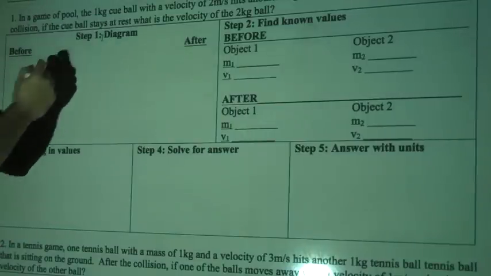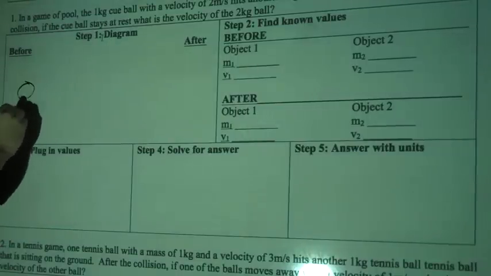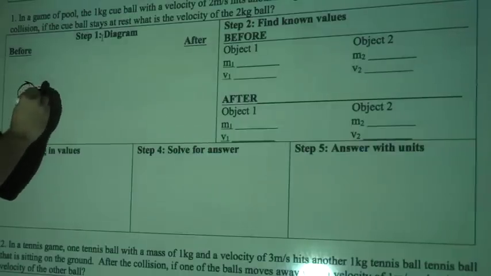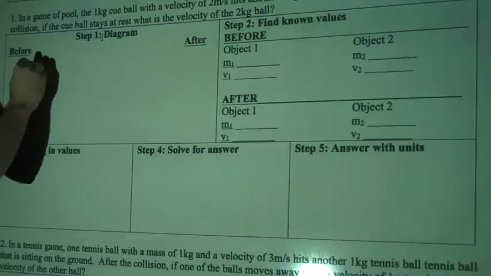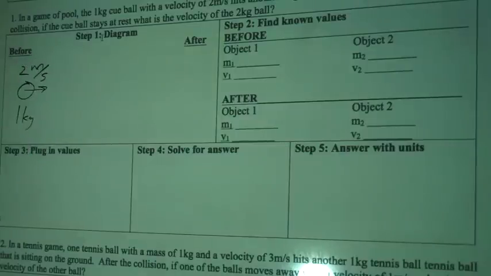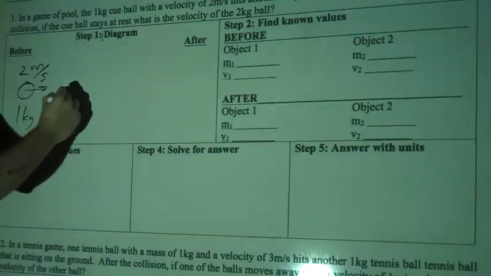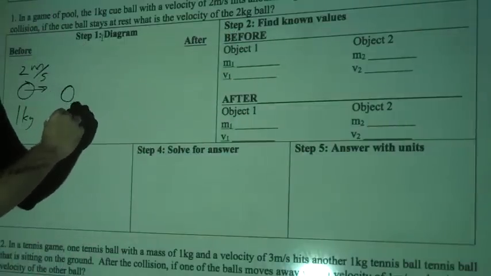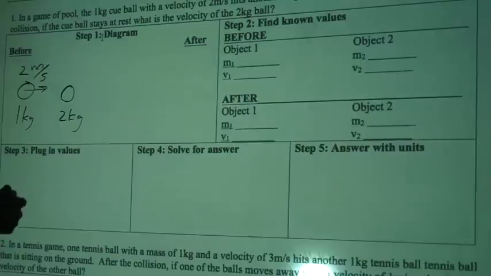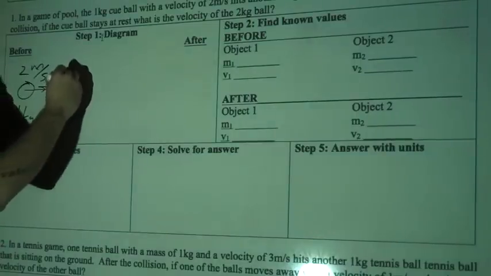So first off, I've got my cue ball. It's here. It weighs 1 kilogram, and it's moving with a velocity of 2 meters per second. And that's going to hit another ball, a 2 kilogram ball over here. This is 2 kilograms, and it's at rest. So if it's at rest, what's its speed? 0 meters per second.